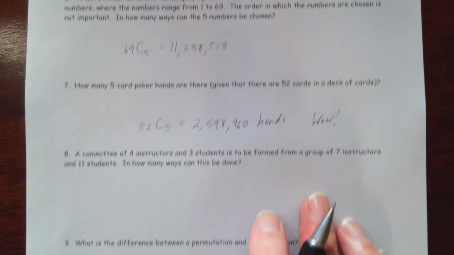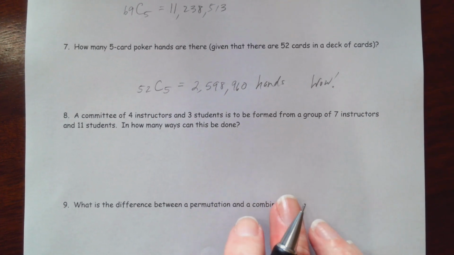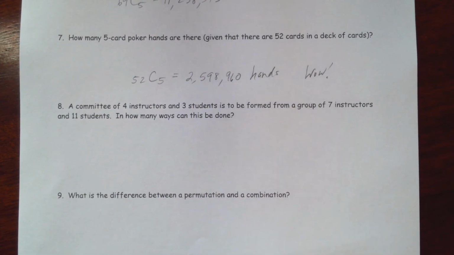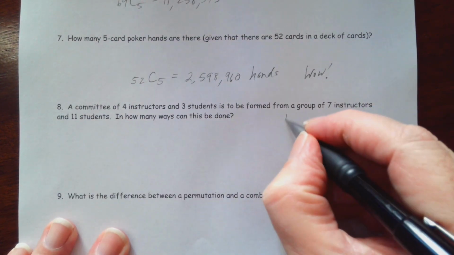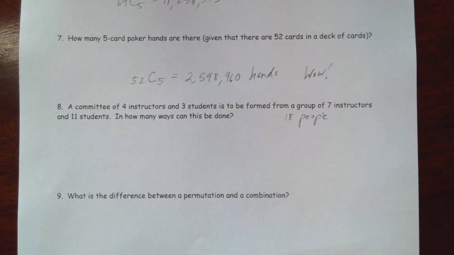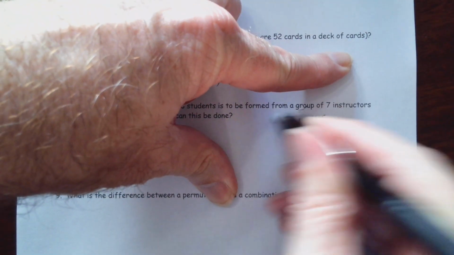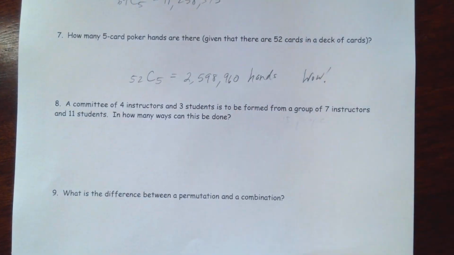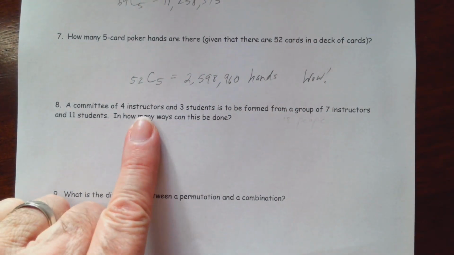All right, let's move on to number 8. A committee of 4 instructors and 3 students is to be formed from a group of 7 instructors and 11 students. So notice 7 instructors, 11 students, that's a total of 18 people. Actually, we won't need that since we're not actually finding the probability here. So 4 instructors and 3 students from 7 instructors and 11 students. Actually, I'm going to erase this. I don't need that.